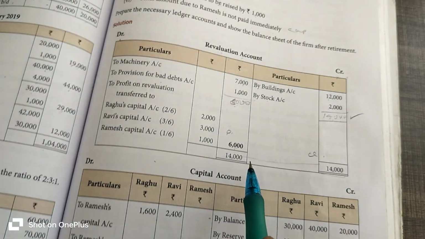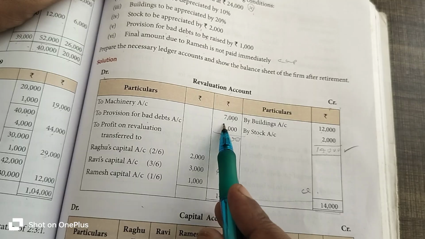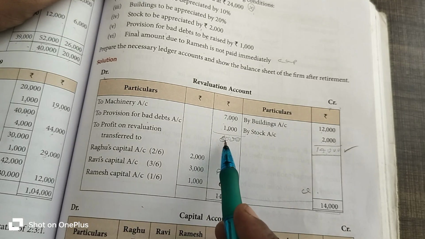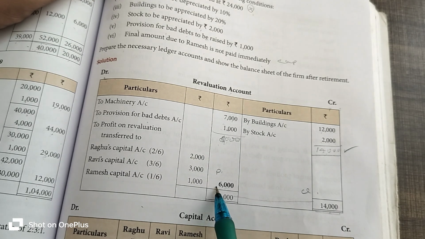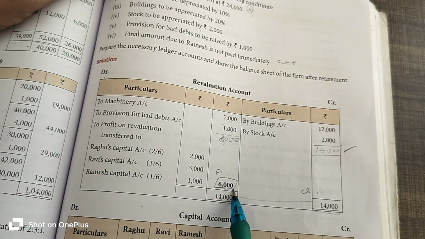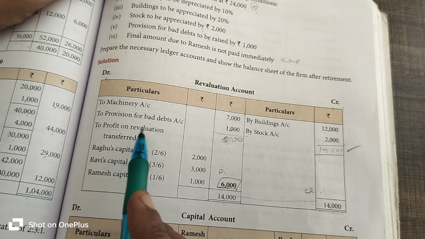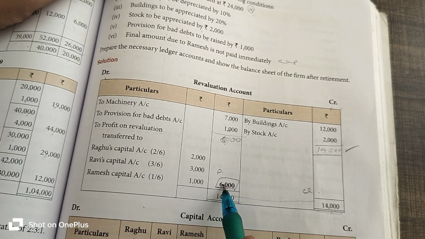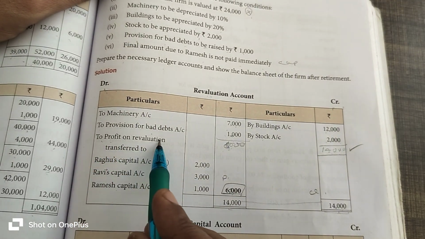So how can we find out the profit on the debit side? We have to subtract the debit total from the credit total. The debit total value is 8,000 rupees. We subtract that 8,000 rupees from the 14,000 rupees. You will get 6,000 rupees difference. That 6,000 rupees difference is called the profit on revaluation. Against this 6,000 rupees, you write immediately profit on revaluation account.